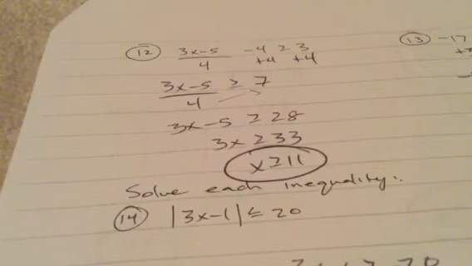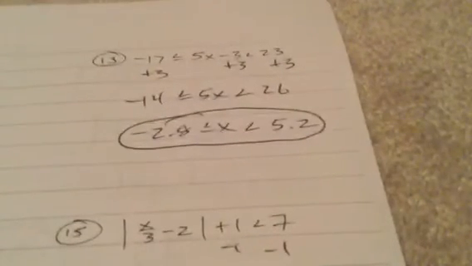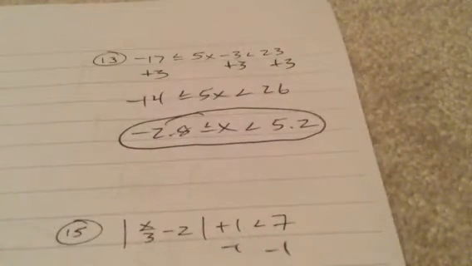Number 12, folks, I do like this one. Add 4, and then multiply both sides by 4. That's what the arrow is showing. You're multiplying both sides by 4. 3x greater than or equal to 33. x is greater than or equal to 11. Here you're going to add 3, then divide by 5. That one's a piece of cake.